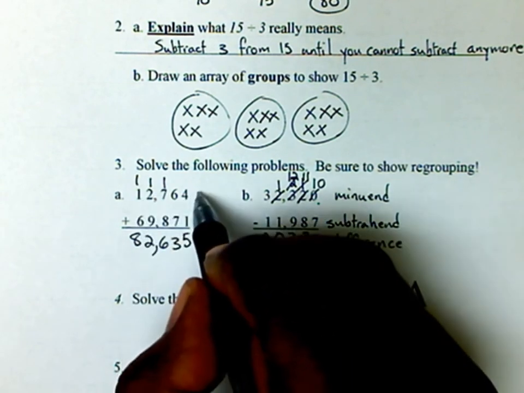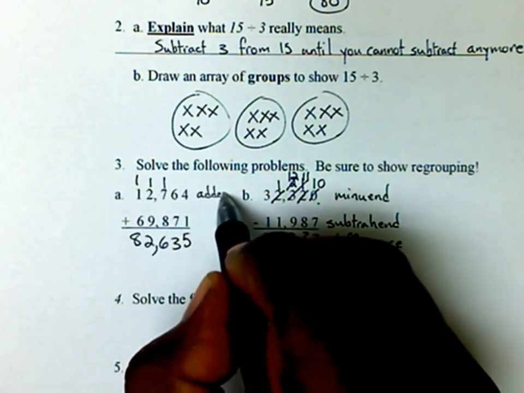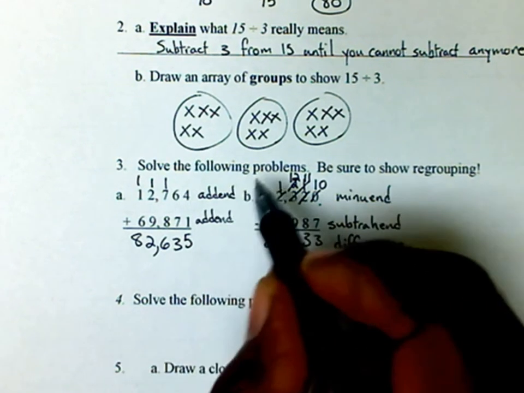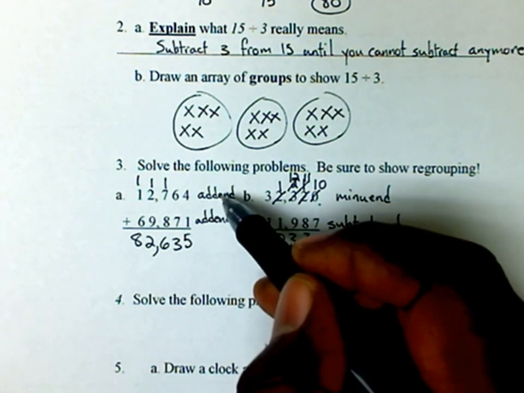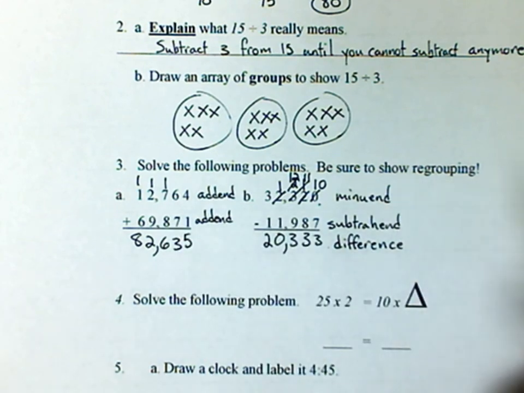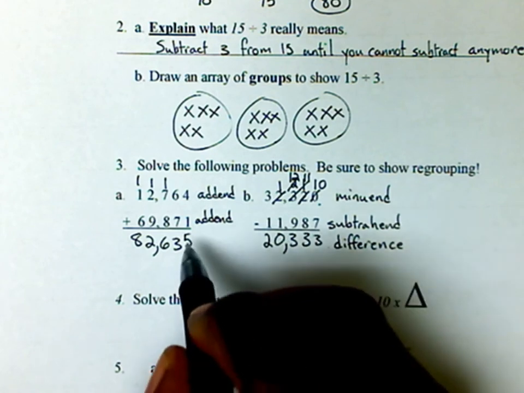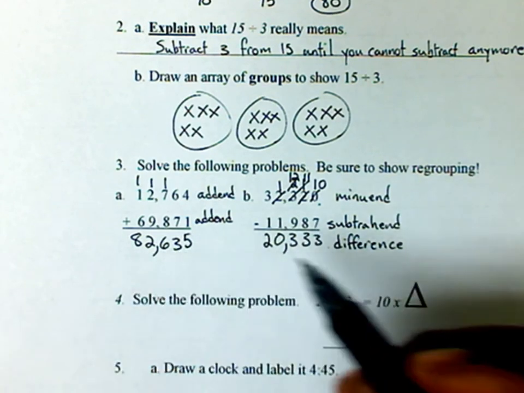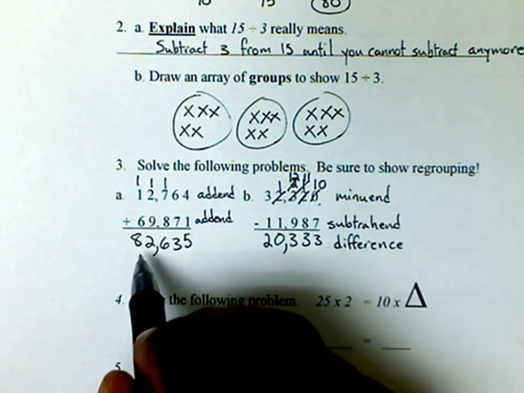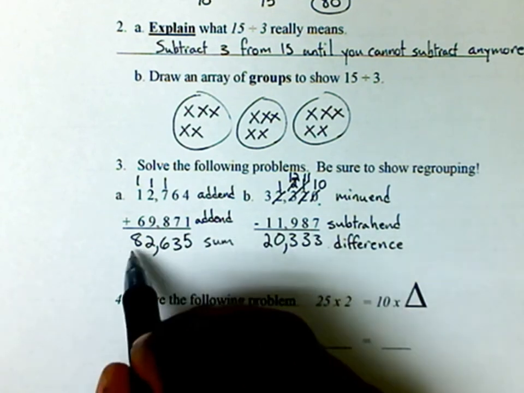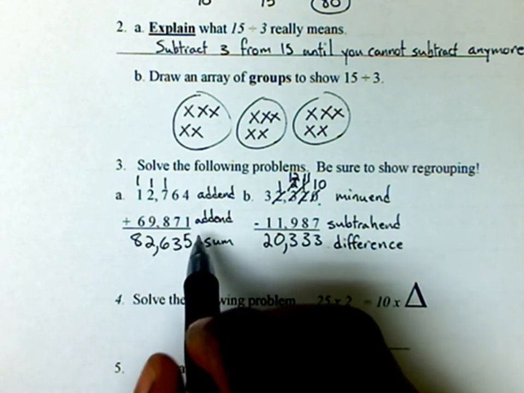In addition, this is an addend, and this is an addend. And since they're both addends, it doesn't matter which one you start with. You could switch these two addends and get the same answer. Whenever you switch the order of the same two addends, that's the commutative property of addition. And for multiplication, you would switch the factors. Now your answer is, of course, called a sum, which is 82,635.